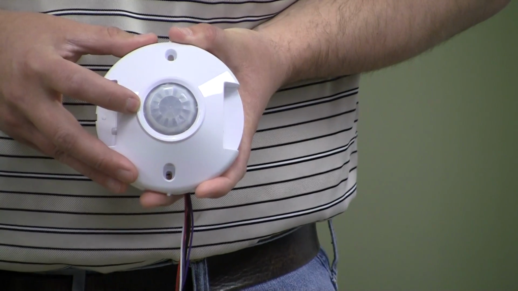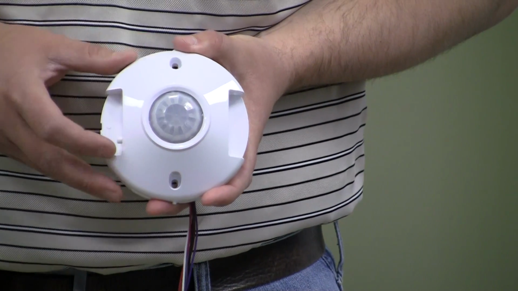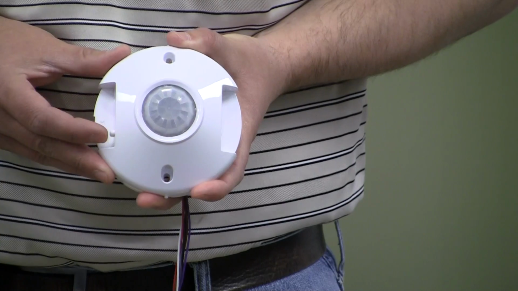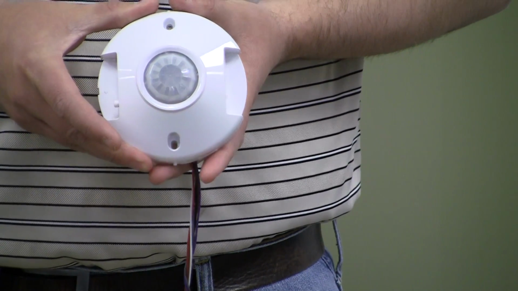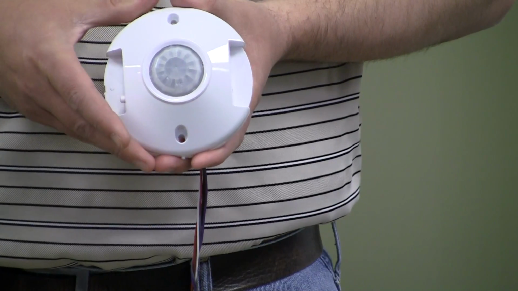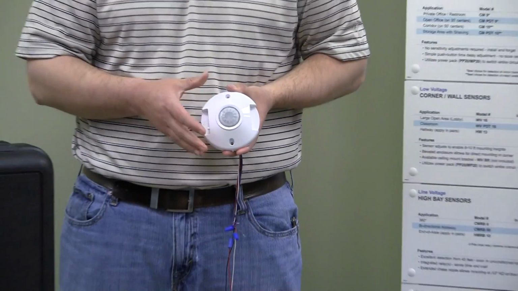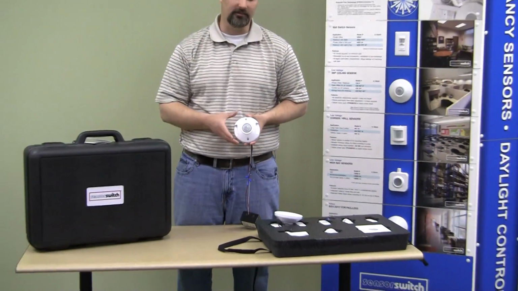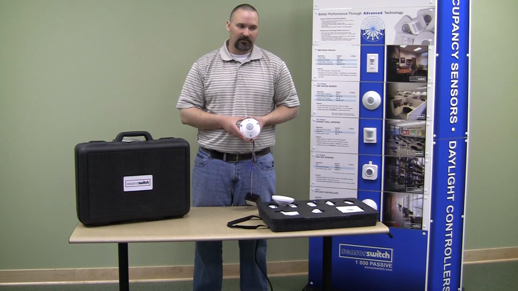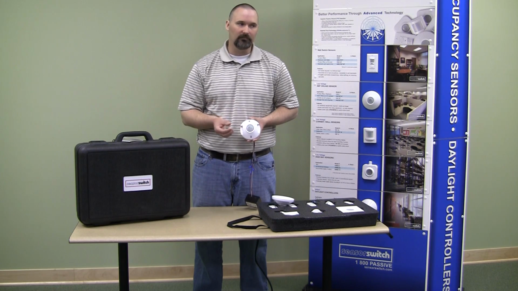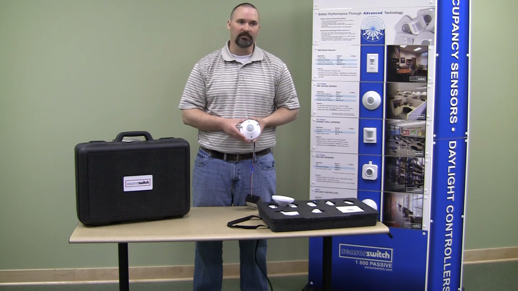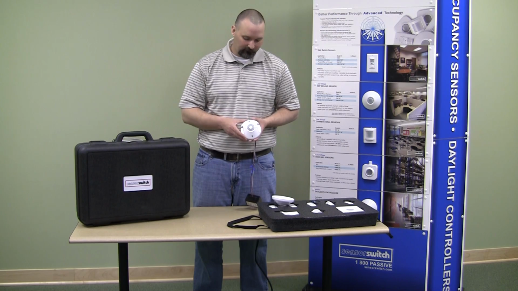So we're going into function 4. Now it'll blink back at us once, but we want to push it 4 more times. That'll put the sensor into a test mode. Test mode will expire after 10 minutes automatically, so you don't have to go back and reset this sensor. What it does is turn the time delay down to 30 seconds, and it also reduces the microphone so that we can be in that space and make noise, and it's not going to reactivate the lights.